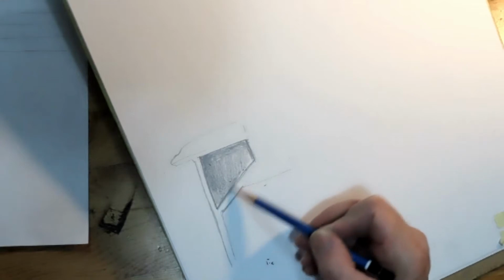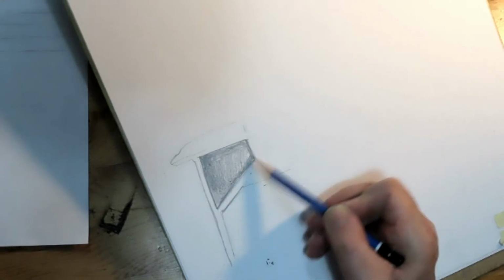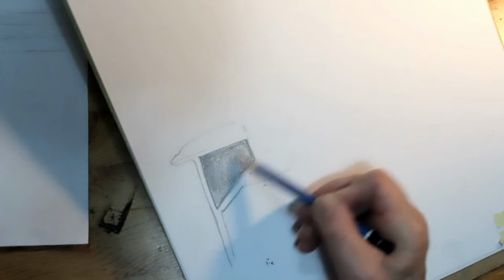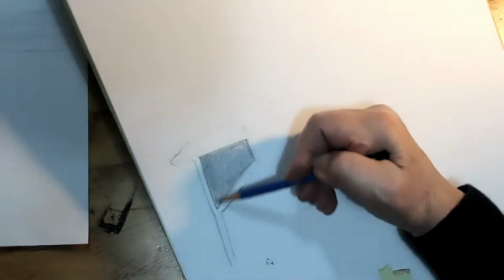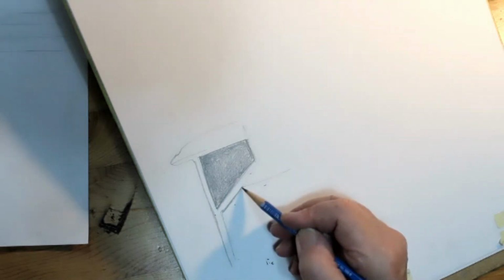This is my first space and I'm blacking it in. So basically it's just a shape. That's all it is. It's a shape. The second shape I'm going to do, which will be below the bar to the actual tabletop. And I know that the bottom or the top of the shape is the bottom of this bar. So that's that little bit.